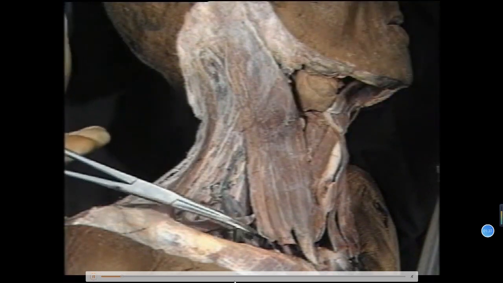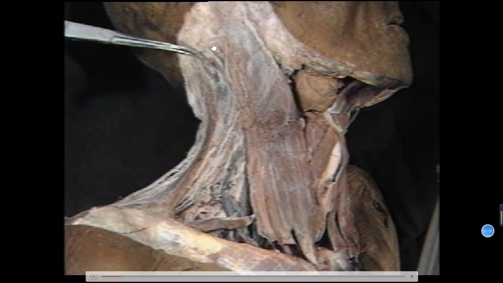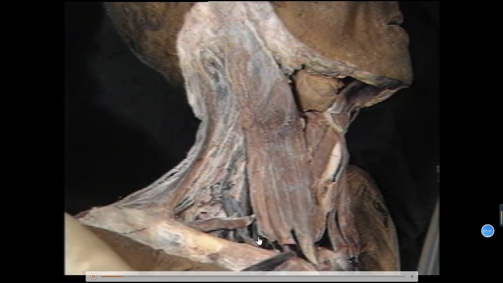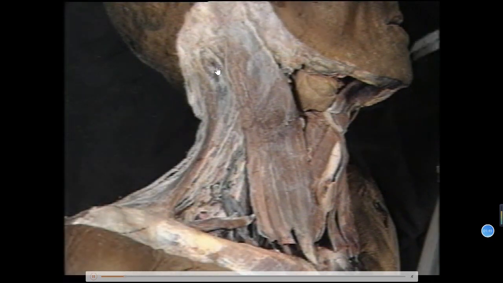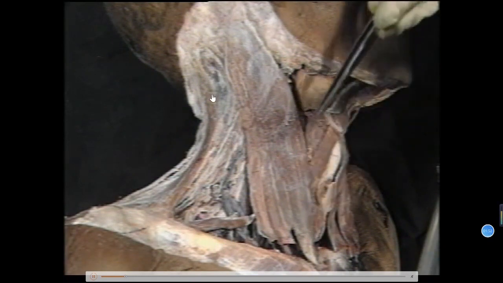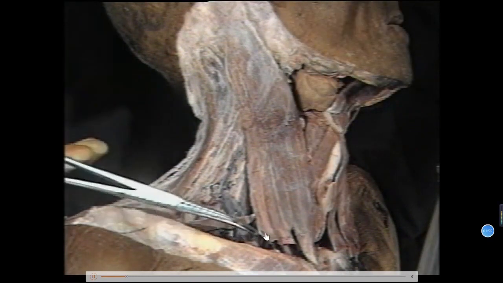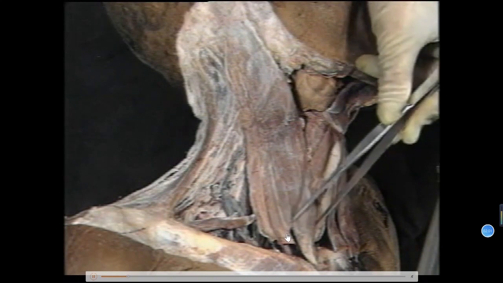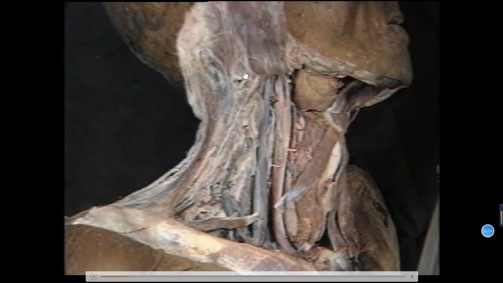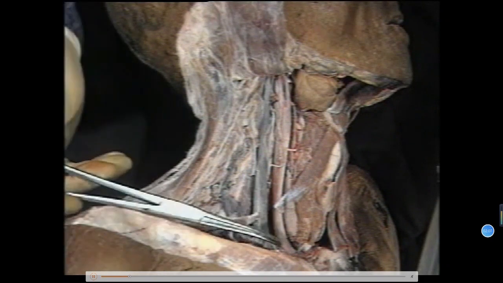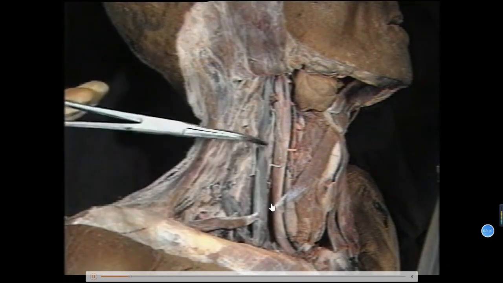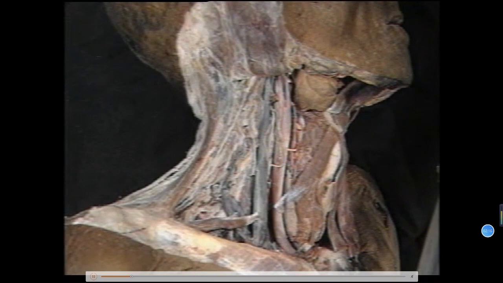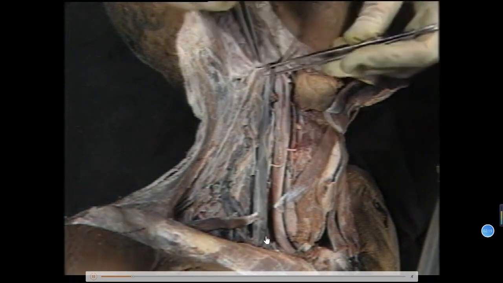The sternocleidomastoid, the posterior border of this muscle, anterior border of trapezius, and upper border of clavicle. This region is the lateral region of neck, or posterior triangle of neck. Between the anterior border and the posterior border of sternocleidomastoid, this region is the sternocleidomastoid region. These are two different regions of neck. Deep to it, you can see some vessels and nerves. The lower part is the root of neck.